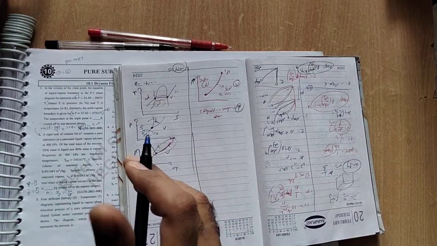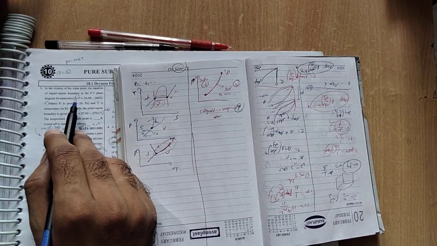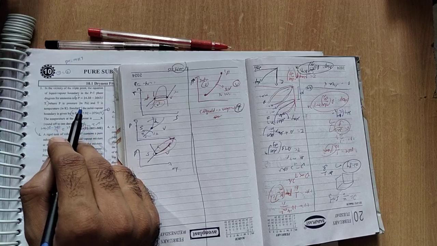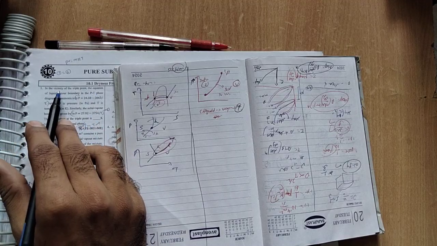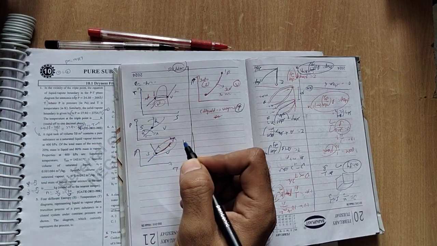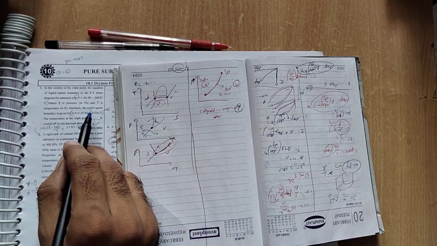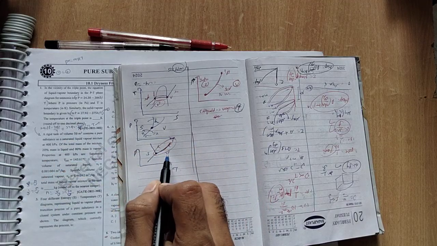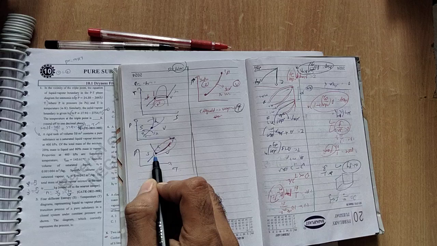In this they have given ln of pressure equal to this entire expression, in the vicinity of the triple point. Similarly, for solid to vapor, the solid-vapor boundary is given by this one.